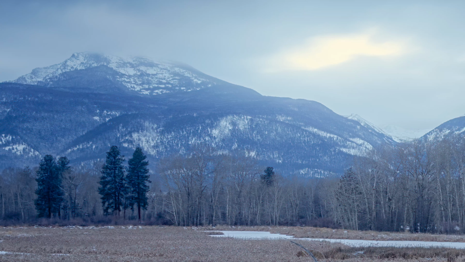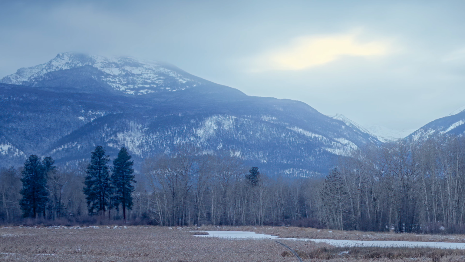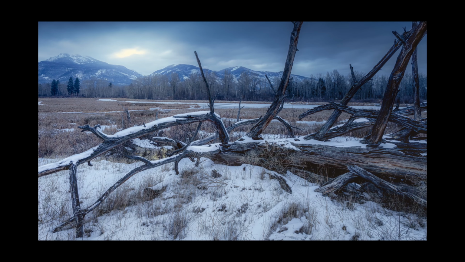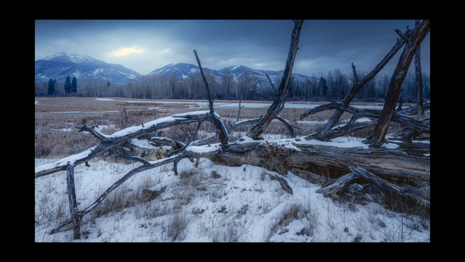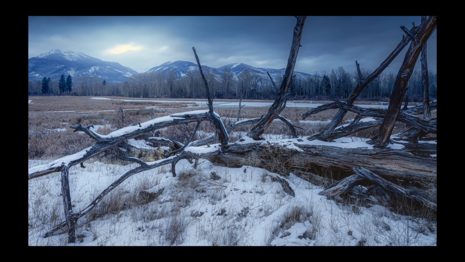I was ISO 100. I think the light is what makes this image. I mentioned that in the video. I think if that light wasn't back there, I don't know that this image would quite have the life it does. I just like the graphical nature of this, of all these branches. Cold there, cold that time.